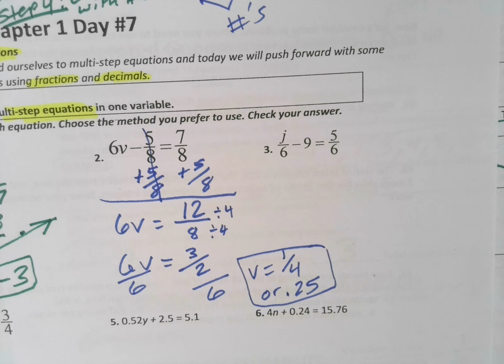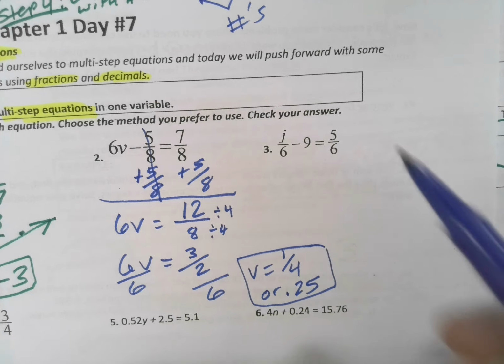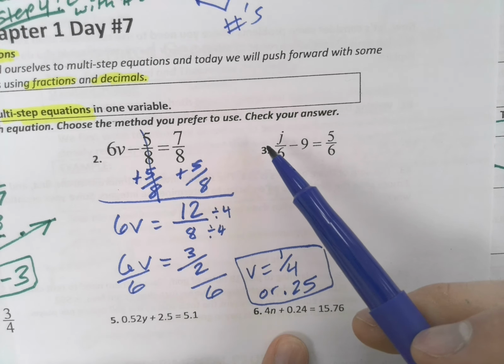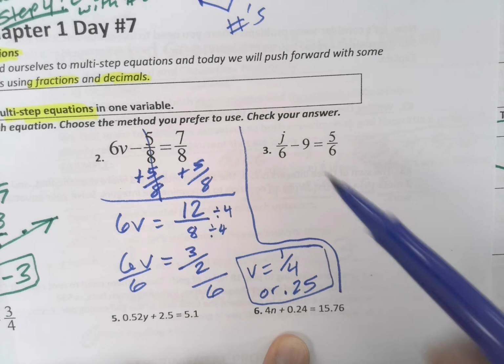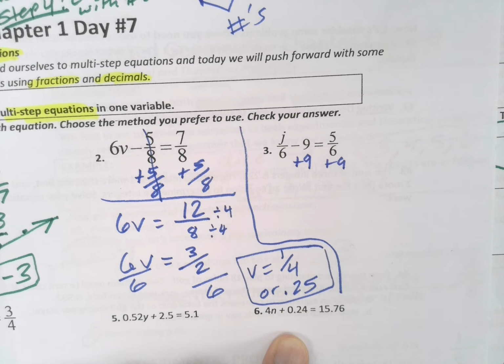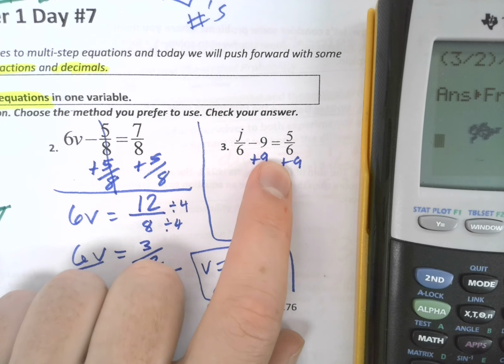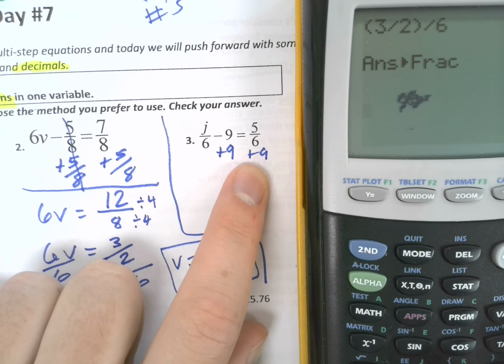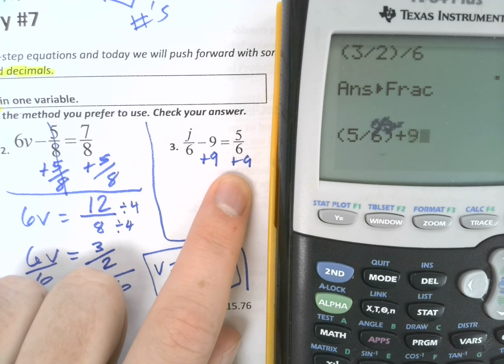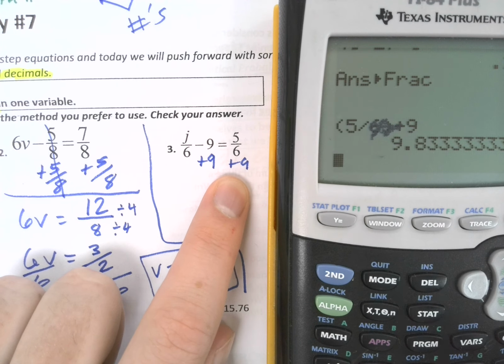And I want to do one more of these tough ones with you guys to really help you and make sure you're kind of seeing how these work. Let's do one or two tougher ones, or one or two ones kind of similar. So number 3, some of you guys are probably catching on. You're saying, okay, we need to add 9 first, don't we? And you're right. But again, you probably can't do 5/6 plus 9 in your head. So we go 5/6 plus 9.